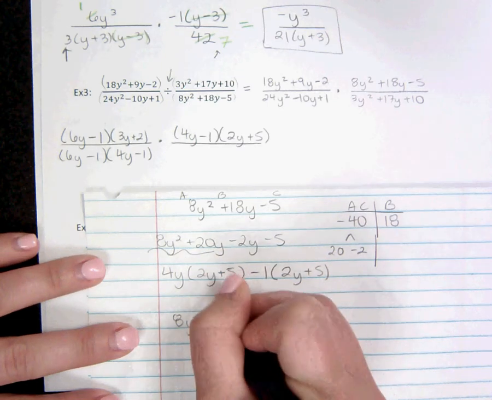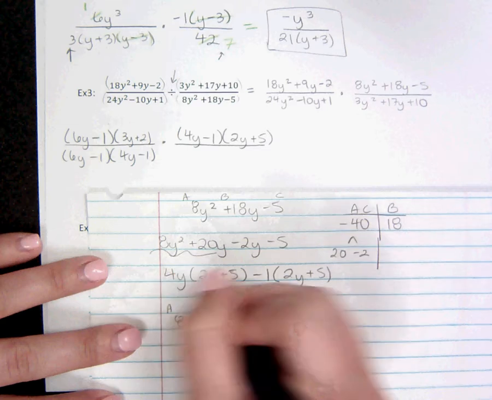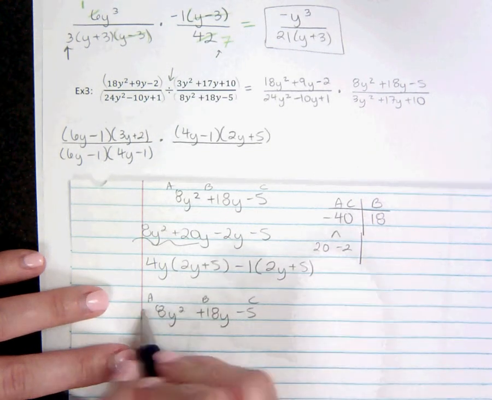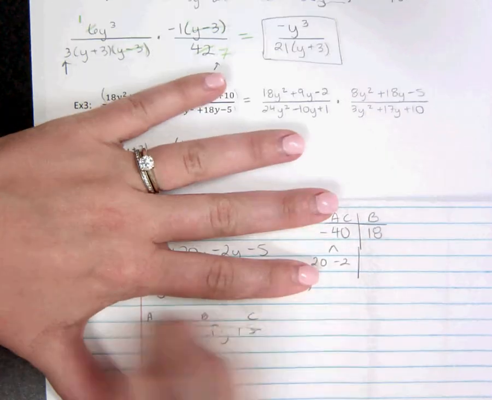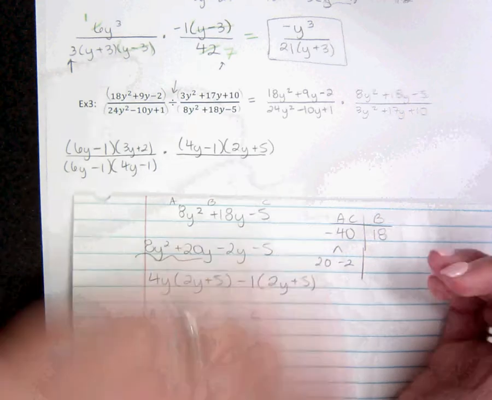8y squared plus 18y minus 5. No GCF, so A, B, C. Oops, I just did the same one. Sorry about that. I was looking at the original problem instead of the flipped. Here we go.